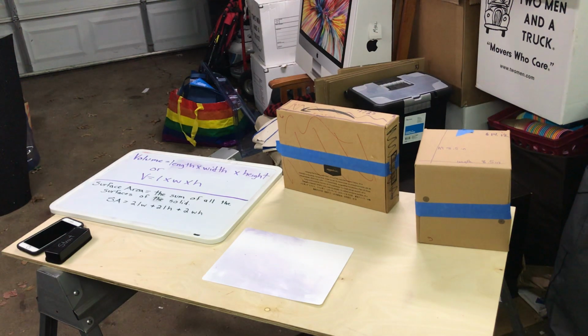All right, I know you have your volumes down now. You know the length times the width times the height. Surface area is the last thing we're going to calculate before Thanksgiving. And when we do the surface area, we have to remember that the equation is 2 times the length times the width plus 2 times the length times the height plus 2 times the width times the height.